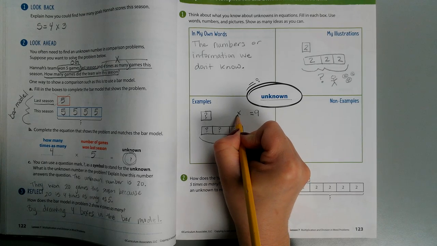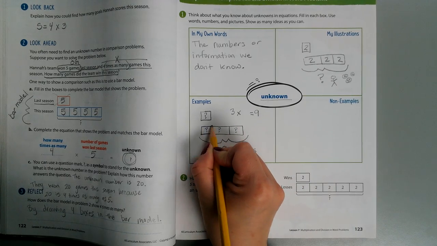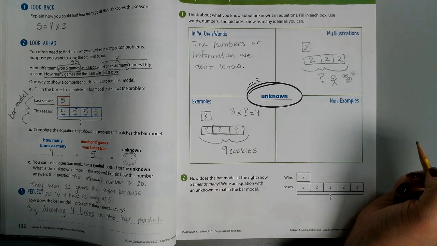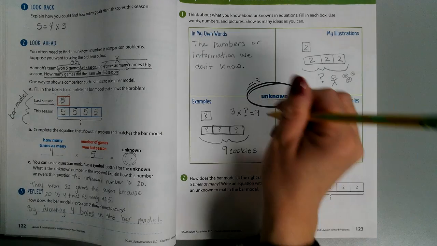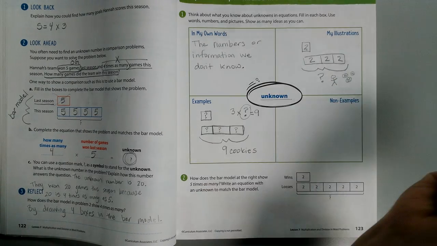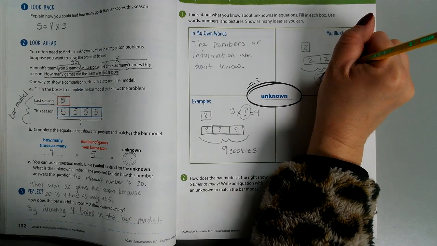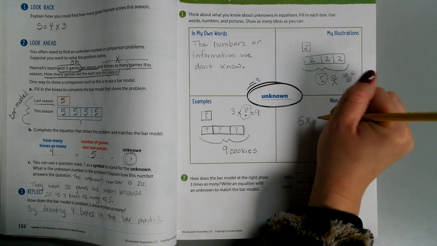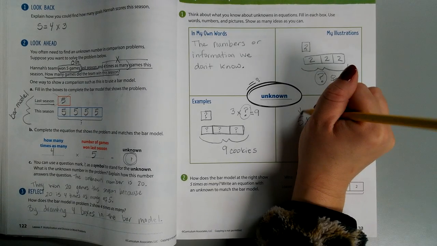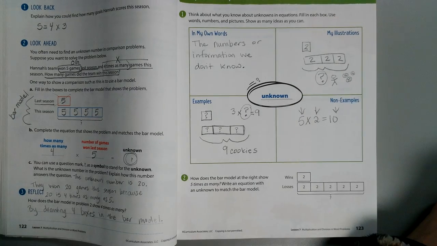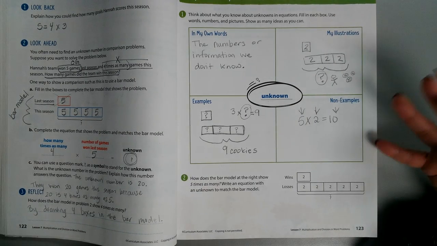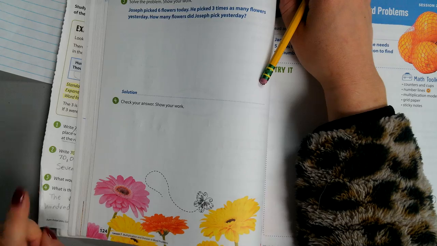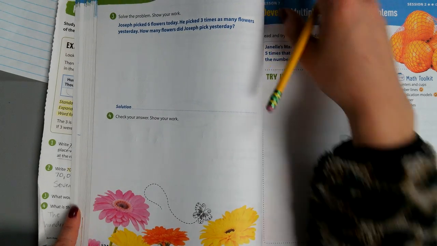We're multiplying by 3 because 1, 2, 3. But what are we multiplying by to get 9? This is our unknown. The question marks are our unknown. It's what we need to solve for. A non-example would be 5 times 2 equals 10. We have every piece of information we need. So using this information, please complete the work for pages 123 and 124 and complete the form that goes with it.